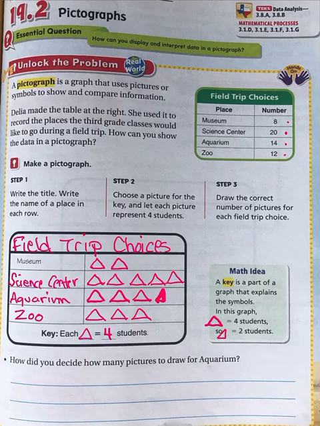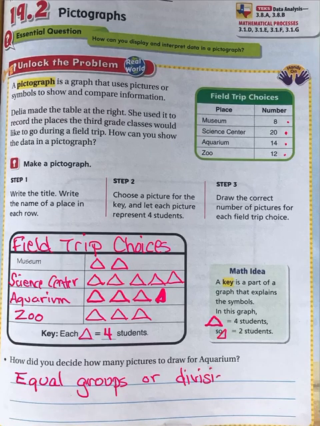So how did you decide how many pictures to draw for the aquarium? That's right, we used equal groups or division. So I might just write that, equal groups or division. All right, now it's your turn.